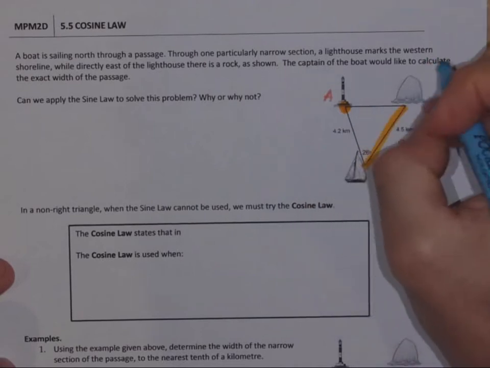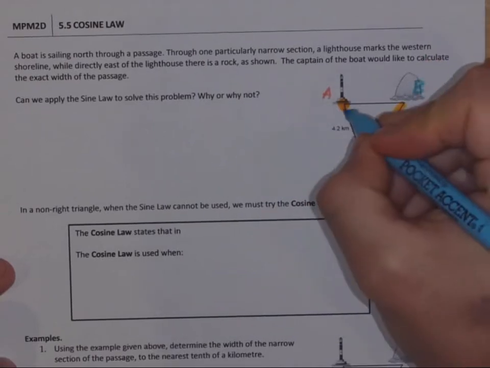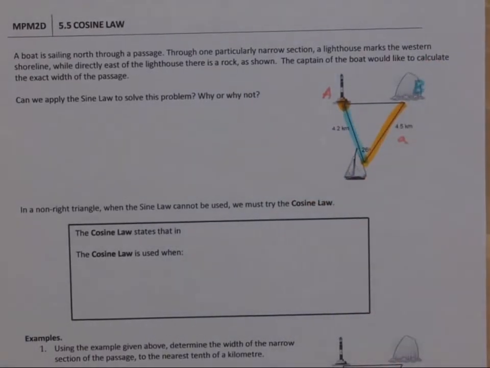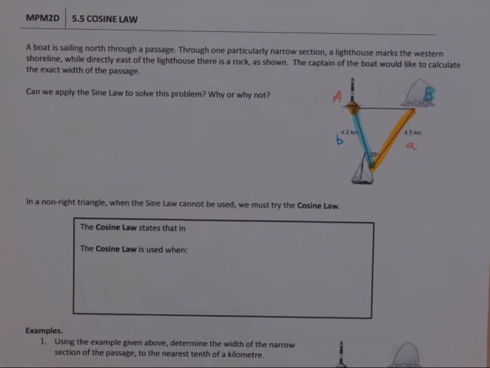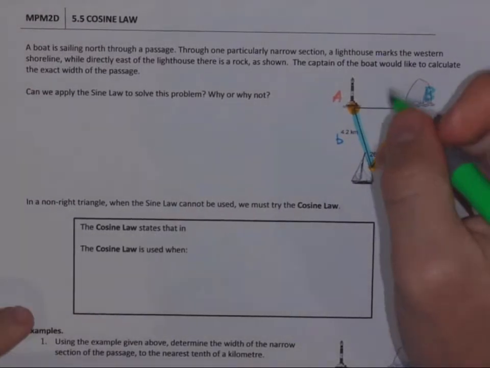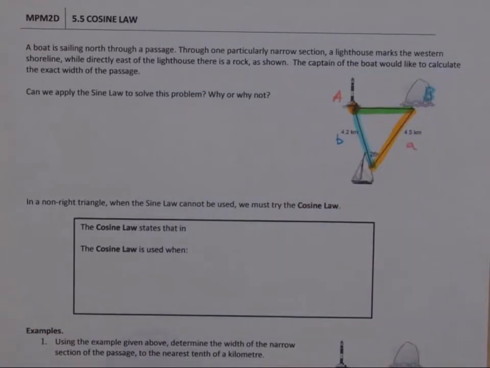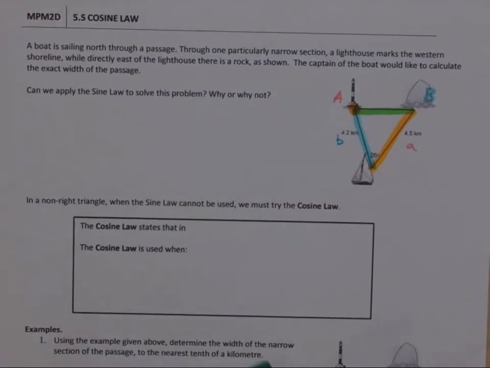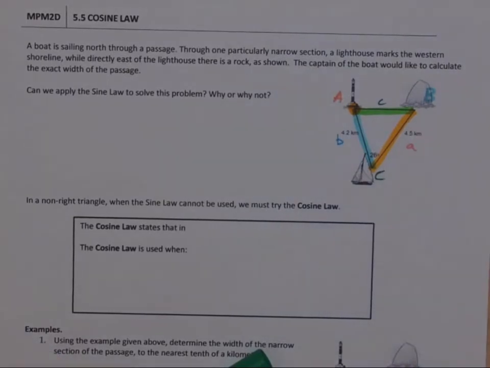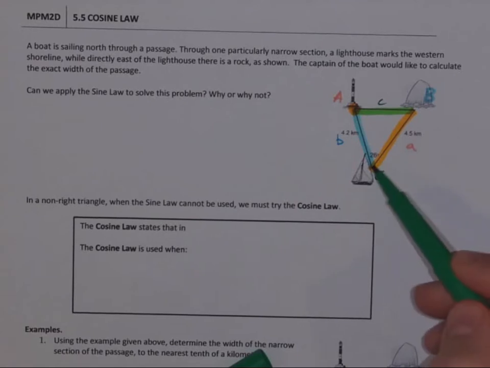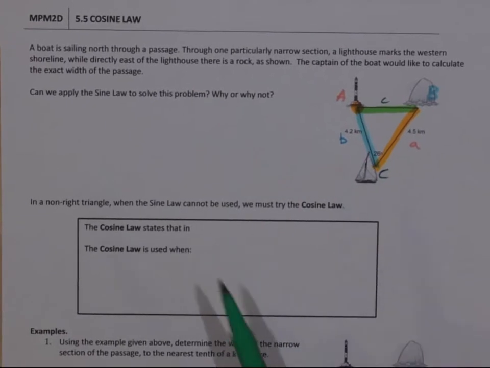If we consider this to be vertex B, and that to be side B, we still won't have a matching pair. And if we consider this to be C, both side C and vertex C, we don't have a matching pair. We still have two sides and one angle, but no matching pairs.